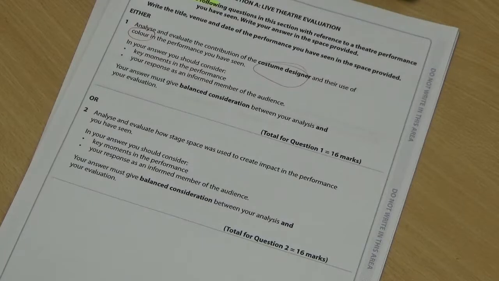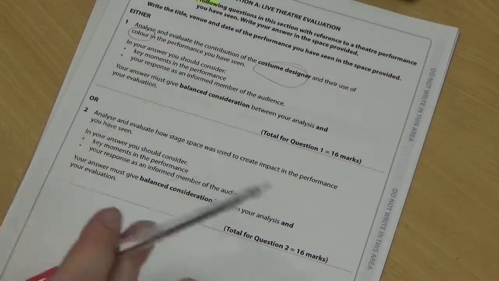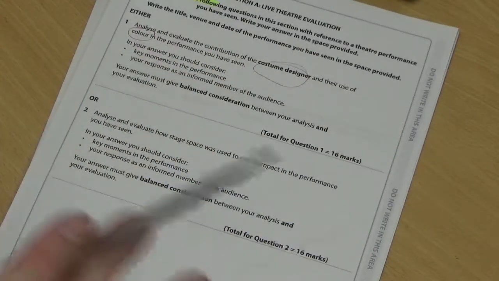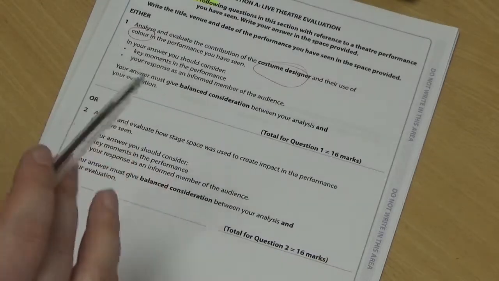I would always, for the questions, start by highlighting the root of what it is asking for, and then when you come to write your plan, should you choose this question, you know that everything, every branch, every argument, every strand is going to be regarding this element.